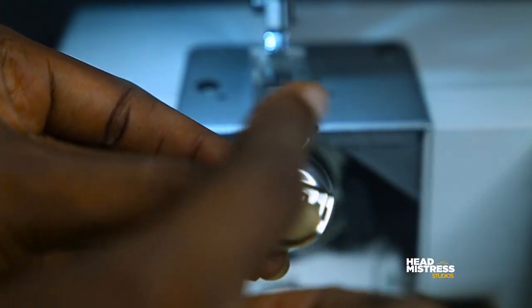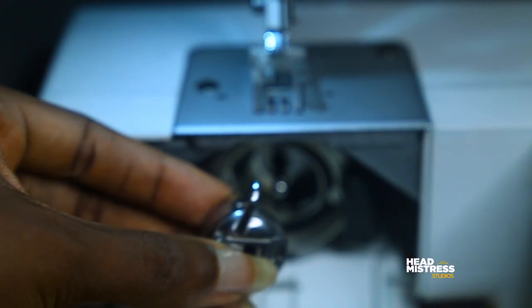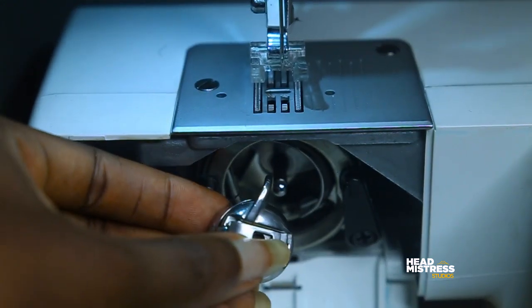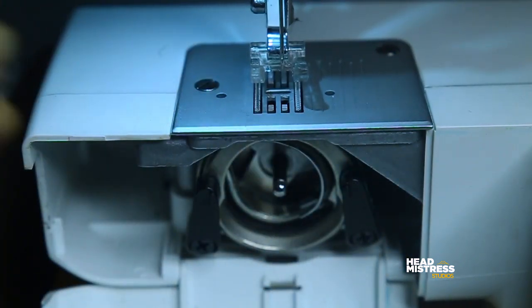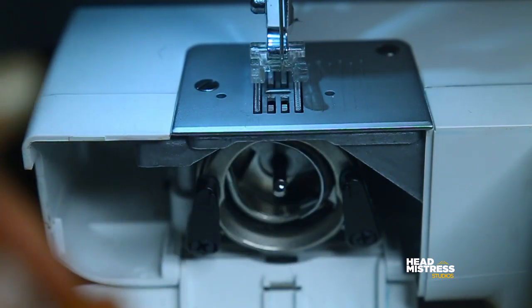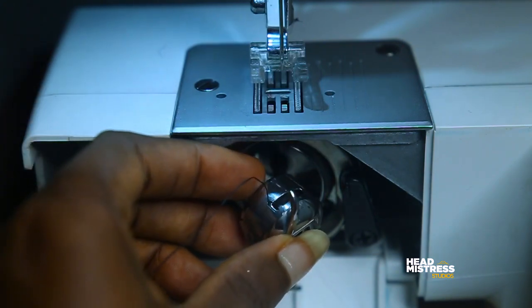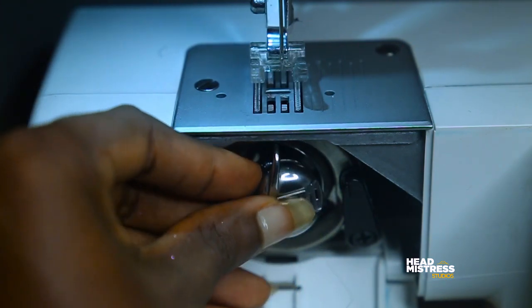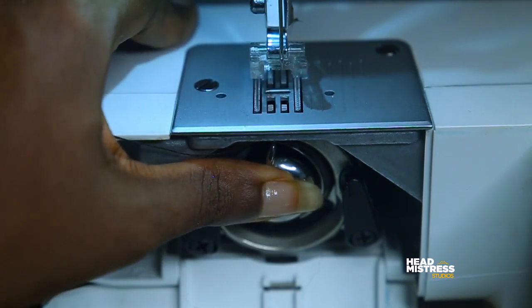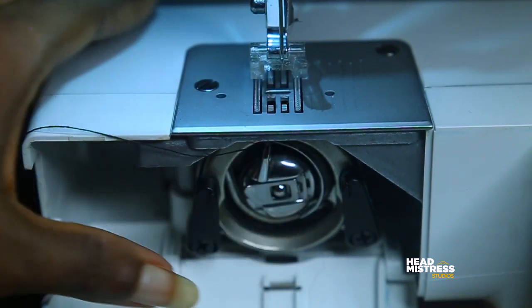Now you hold this part of the bobbin holder and insert it where it's supposed to be. You have to hear this sound, which shows that you've inserted the bobbin into its right position. Yeah, that means that you've done the right thing.